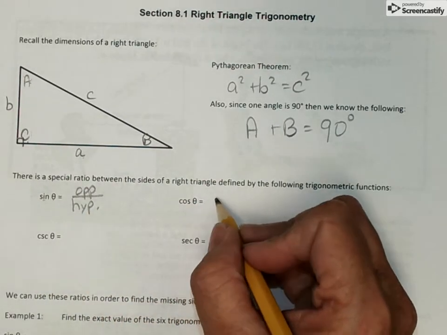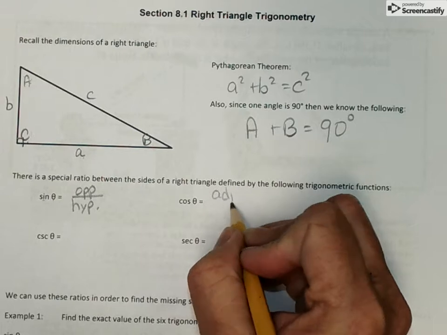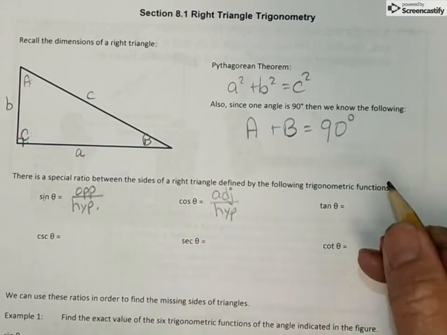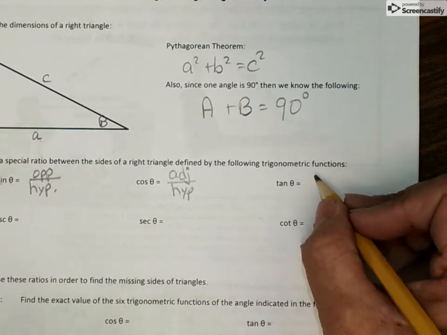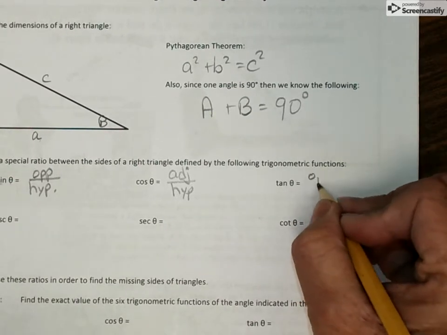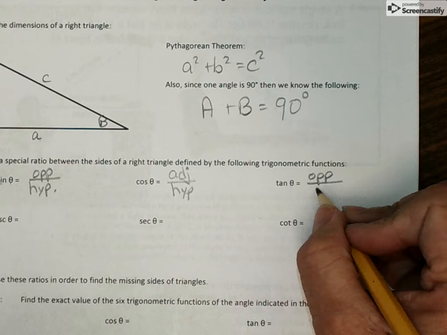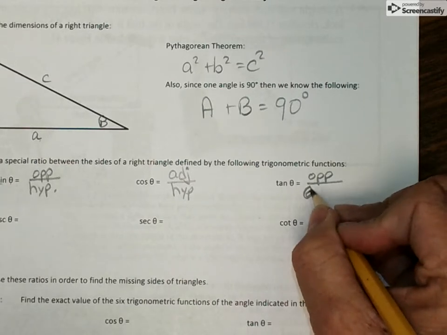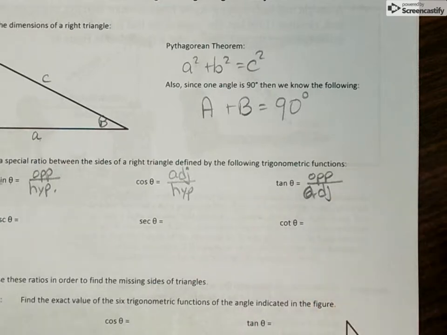The cosine is equal to your adjacent side divided by the hypotenuse, and your tangent is equal to the opposite side divided by the adjacent side. Oops, that should be an A, adjacent side.